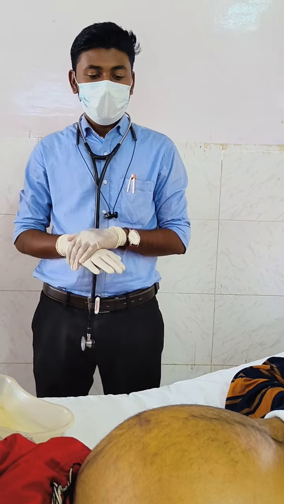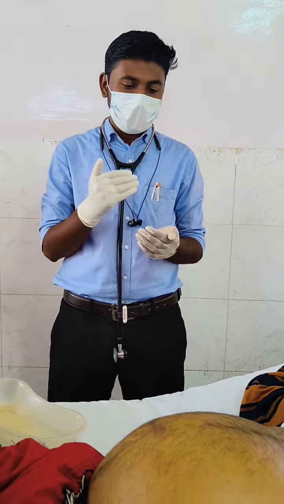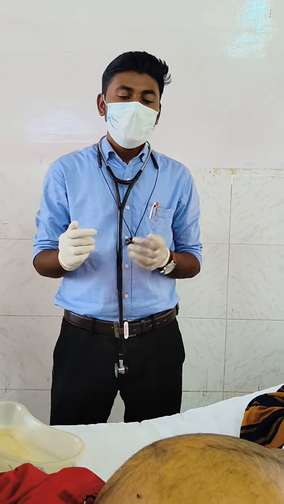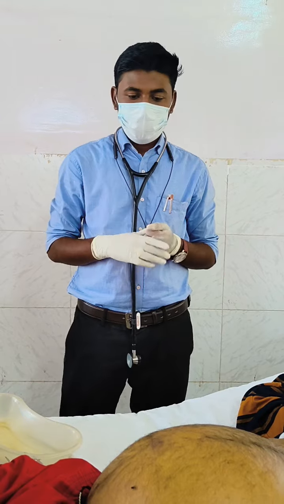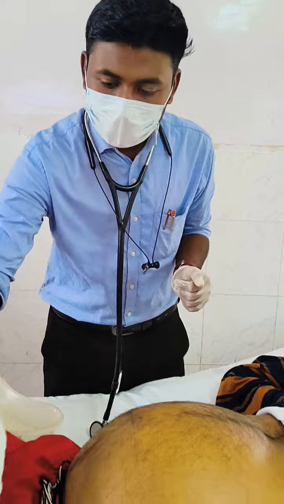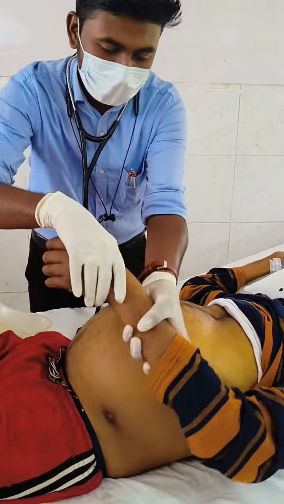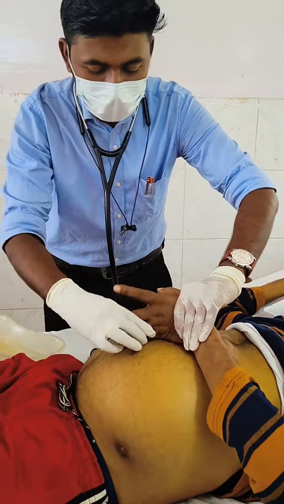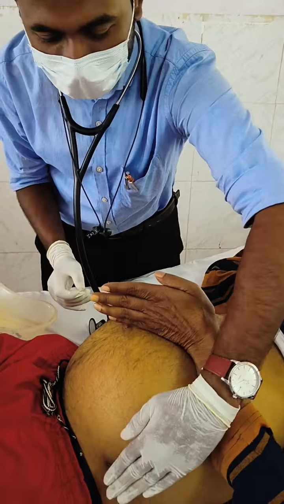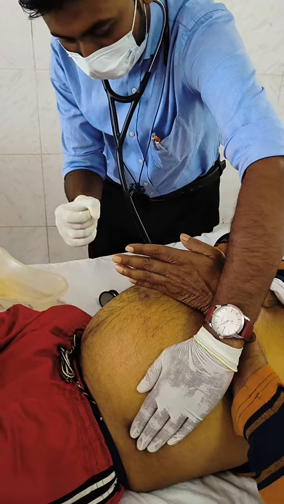There are some tests to diagnose this, some clinical tests to find the ascites. One is called the fluid thrill test. What is meant by fluid thrill? We have to make the patient put his hand in this position like this, and we put our left hand on this side. We have to tap with the right hand.